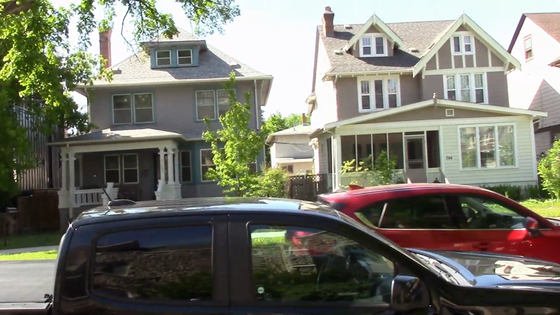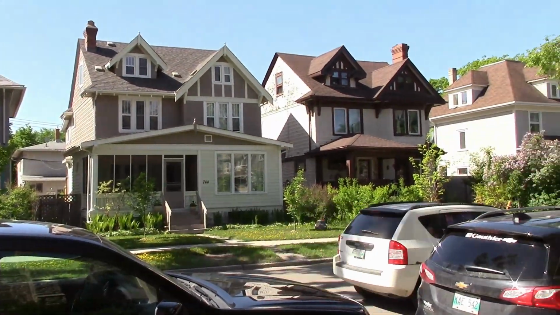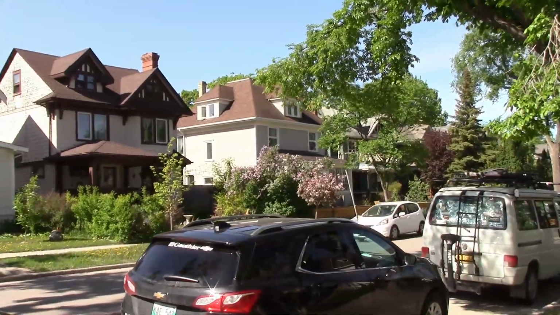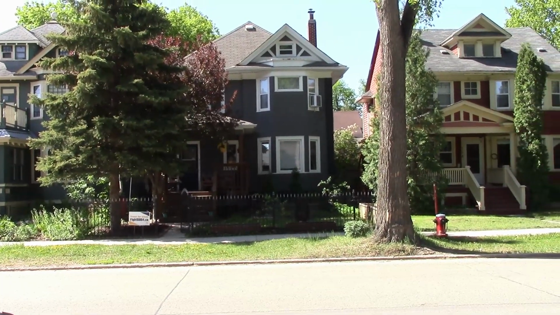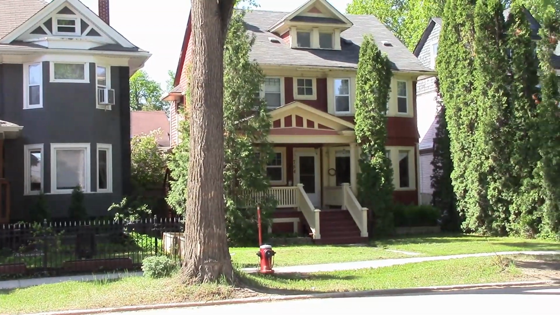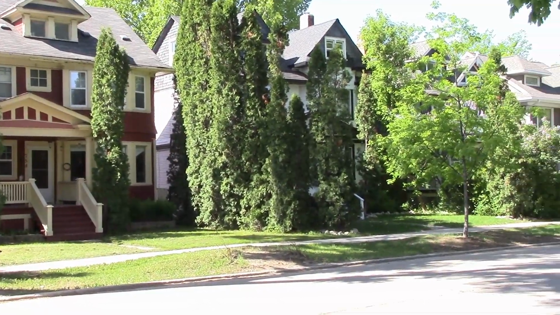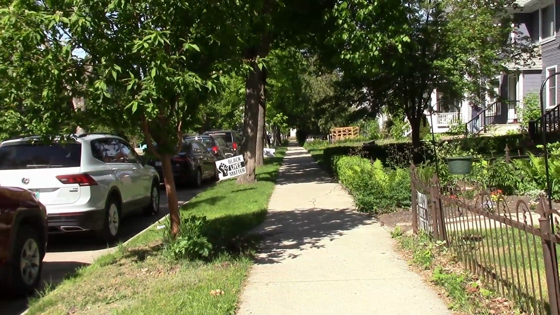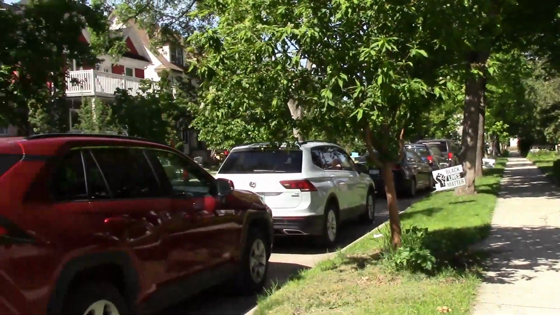Now we're on Westminster looking for 752, 744. So that's 752 right there. But some of these are kind of neat. There's some nice architecture there. So we're just going to keep walking down the street. So we continued our walk down. We're on Dundurn now, just looking at some.